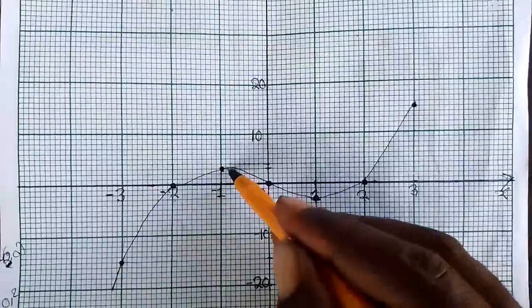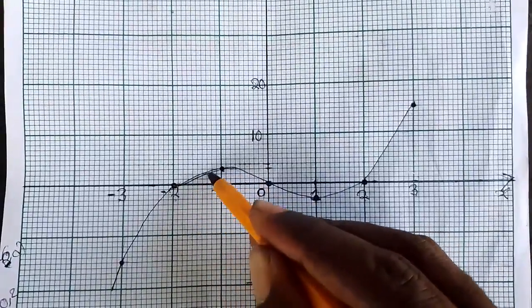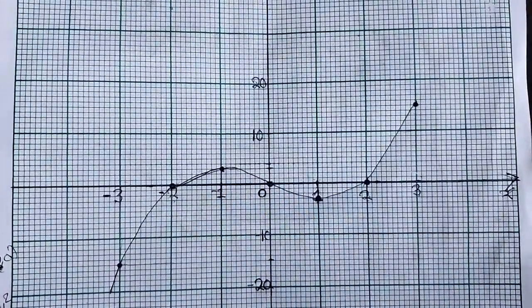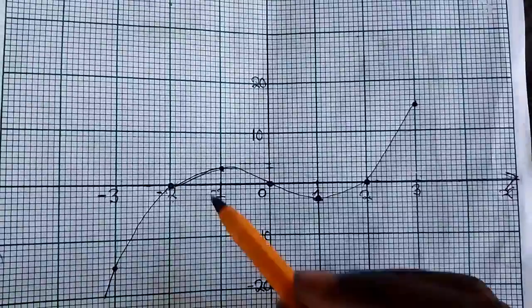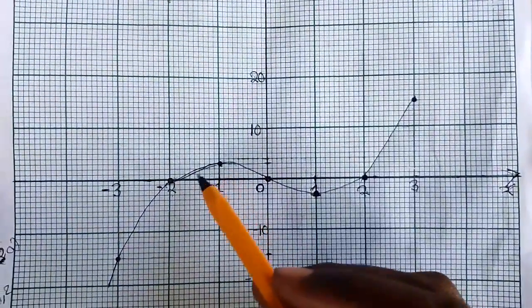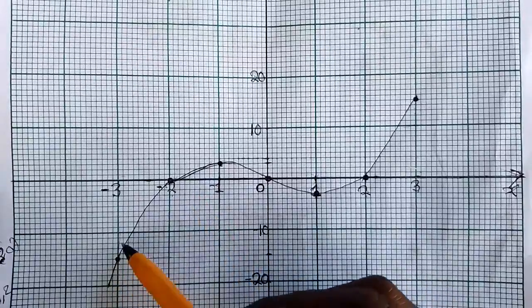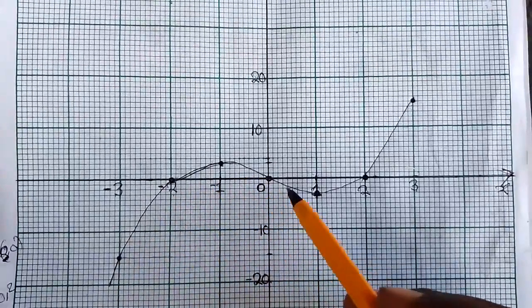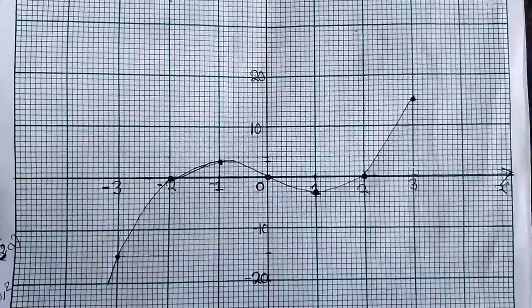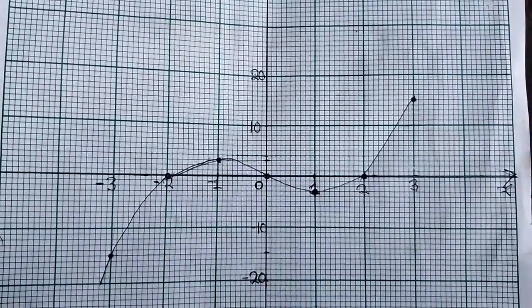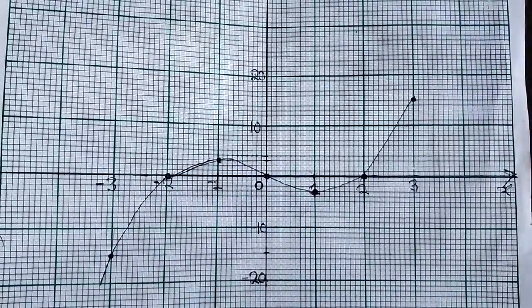So once you join them like this, you are not supposed to go through the same thing again. Have you seen? Like this in an exam, they can't mark you. These two lines, just one line, one smooth line, like that, then you are done. Have you seen? One smooth line. So this is what you needed to do.